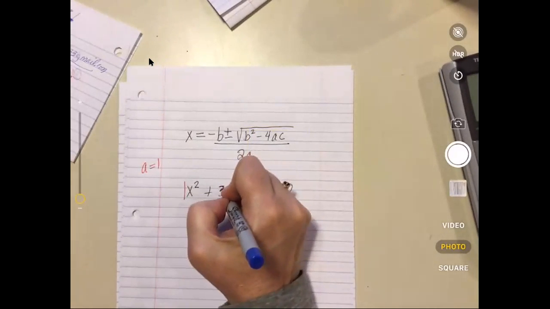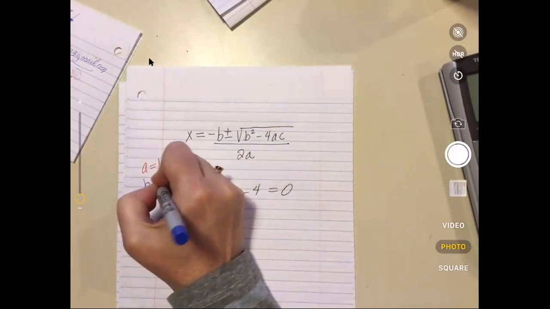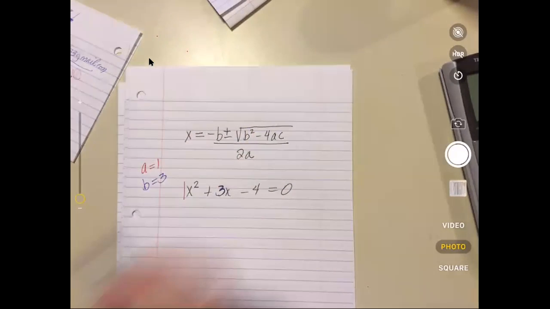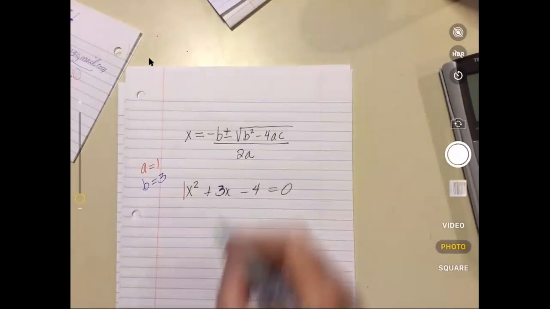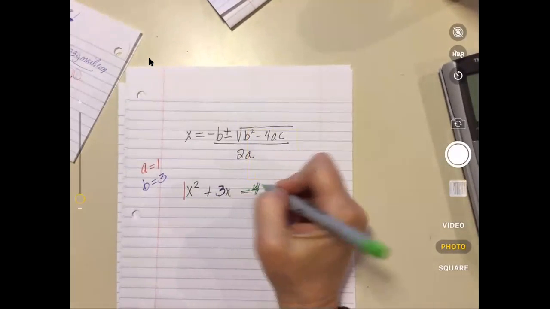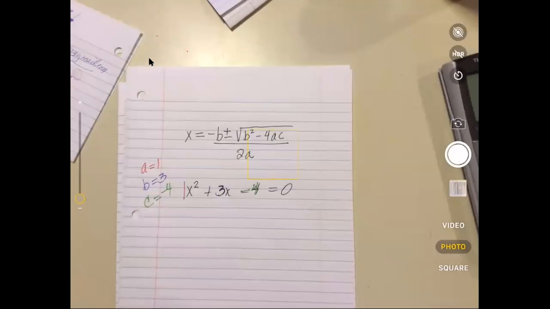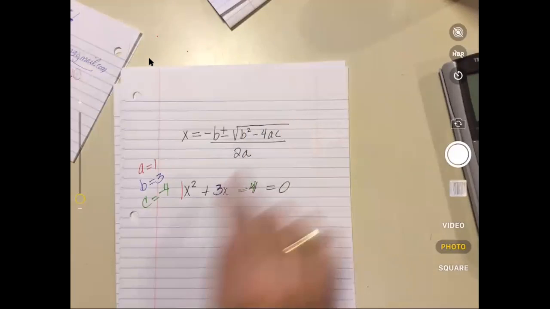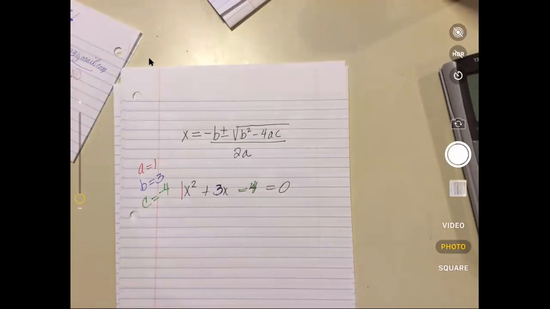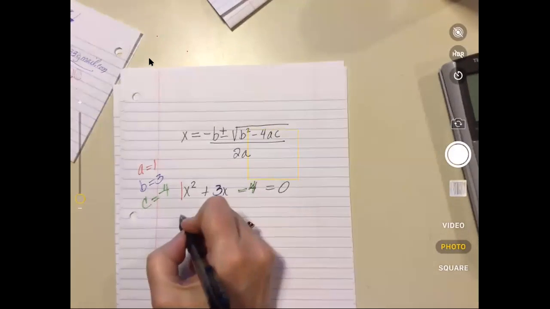So on this one, b is 3. And the number that's hanging out there by itself, this one, is c, sign included. So I can use this formula now because I know what a, b, and c are to get the answers for x.